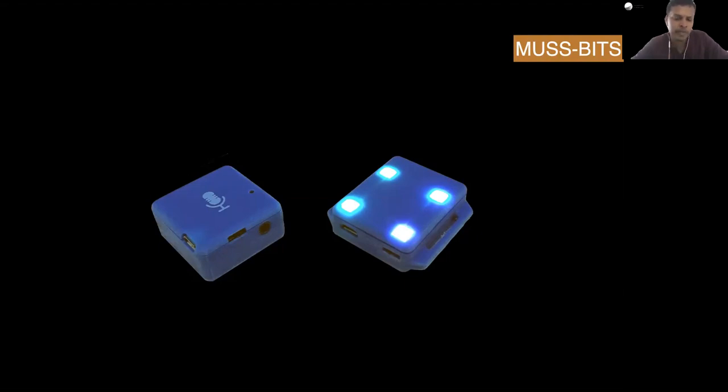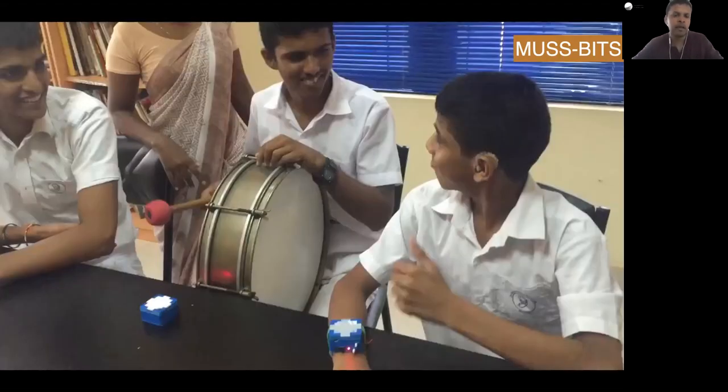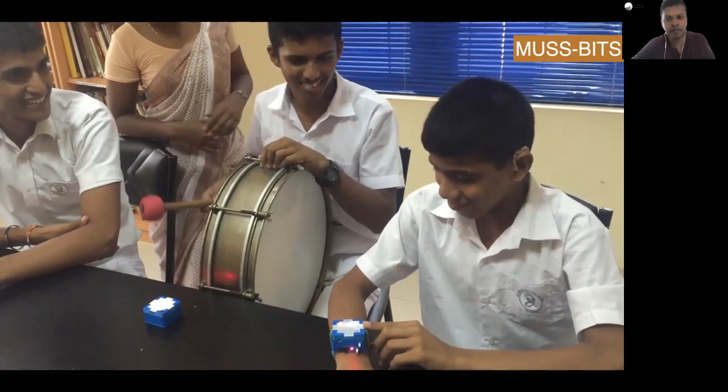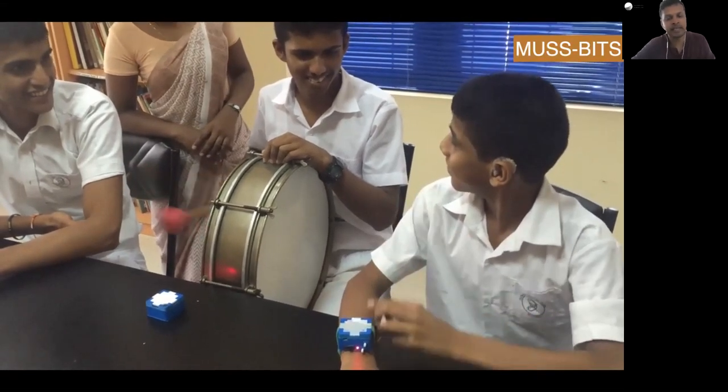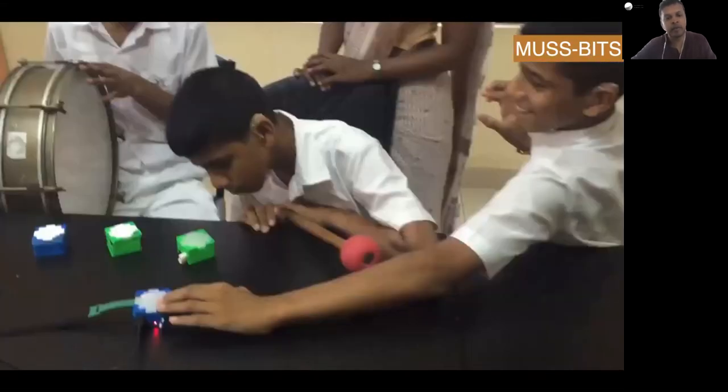With this, we ran a number of studies. Here, some basic thing where we try to get people to recognize the number of beats. And these are kids profoundly deaf, so they have never heard sound before. You can see the guy on the right side, his task was to count the number of beats without looking at the drum. That's a basic task.